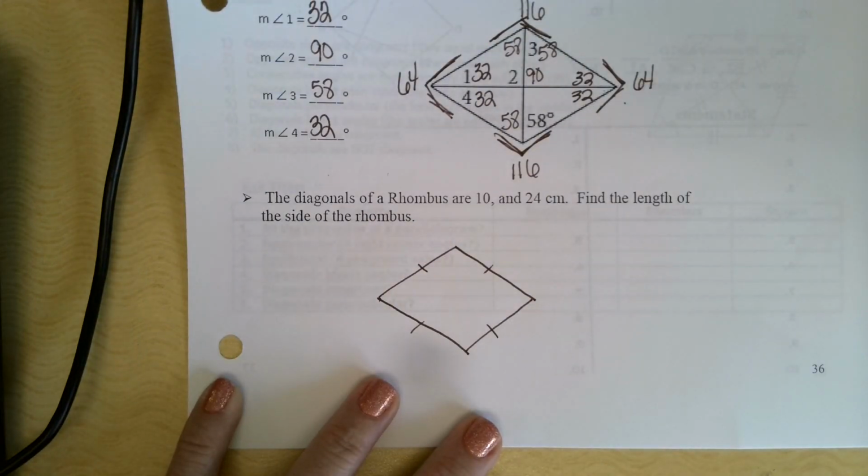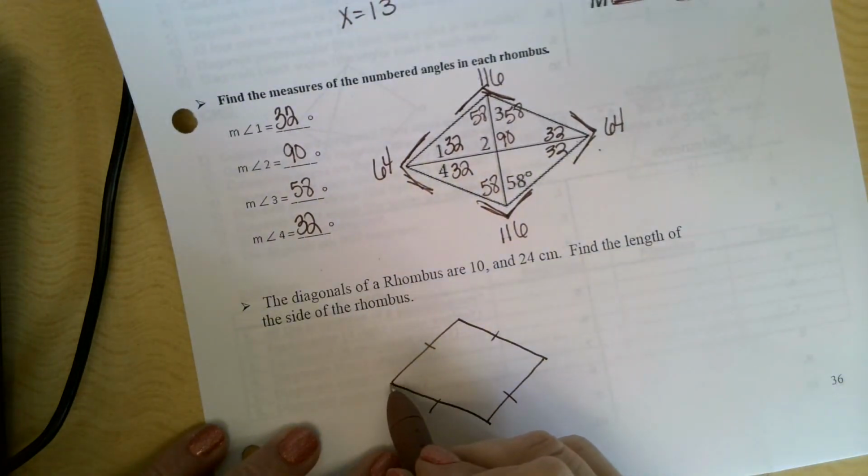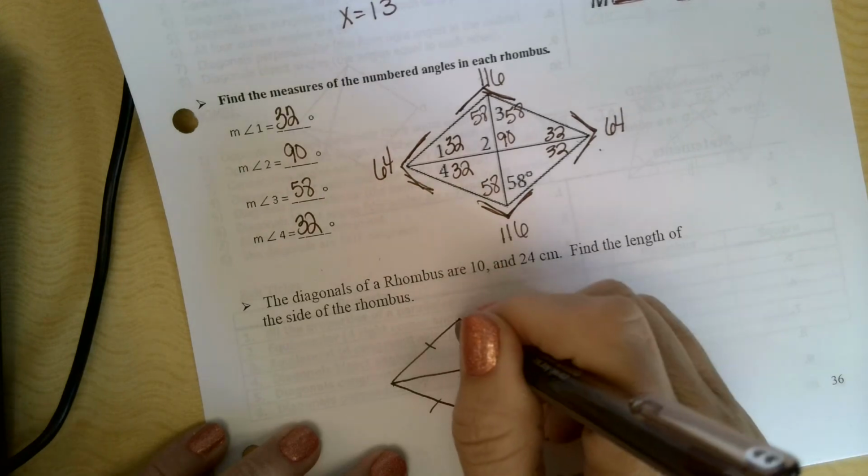Okay, the last question on this page. Go ahead and draw a rhombus. You're drawing a parallelogram, but it's a little shorter. Okay, so draw a rhombus. All 4 sides are equal. Put the diagonals in. I'm going to show you something that you need to do.